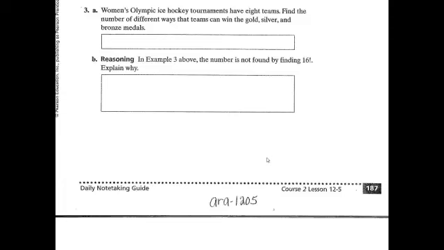Once a team wins the gold, then there would only be 7 teams left for the silver, and finally 6 teams left for the bronze. So we would have 8 times 7 times 6. Go ahead and copy that down. Find your answer. Pause the video until you do have an answer. The correct answer is 336. There are 336 different ways the teams could win gold, silver, and bronze.